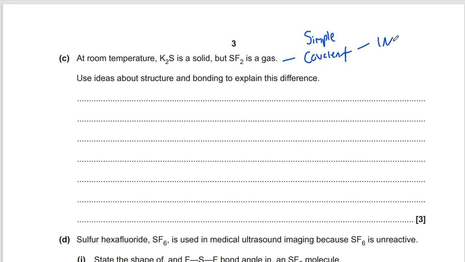Therefore, it is held together by intermolecular forces, IMFs. Whereas K2S is ionic and is held together by strong ionic bonds between all the ions. So, how to answer this question then? It's actually very straightforward. For 3 marks, all you've got to do is say that K2S is a giant ionic lattice, and that gets you 1 mark. So K2S, giant ionic lattice.